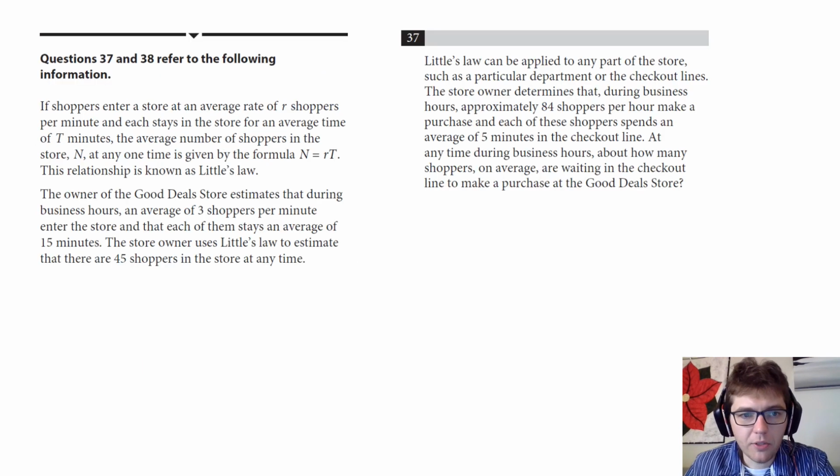Questions 37 and 38 refer to the following information. If shoppers enter a store at an average rate of R shoppers per minute, and each stays in the store for an average time of T minutes, the average number of shoppers in the store N at any one time is given by the formula N is equal to R times T. This relationship is known as Little's Law. The owner of Good Deal store estimates during business hours an average of 3 shoppers per minute enter the store, and that each of them stays an average of 15 minutes. The store owner uses Little's Law to estimate that there are 45 shoppers in the store at any time.